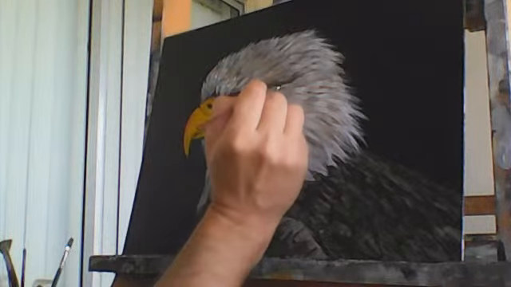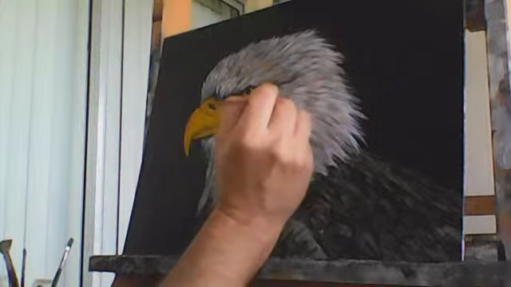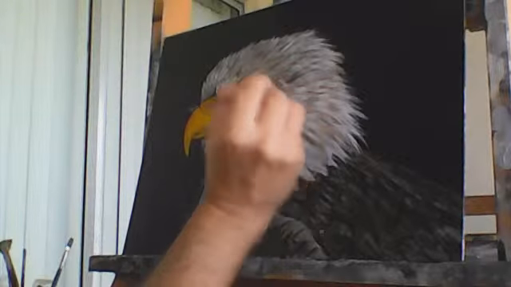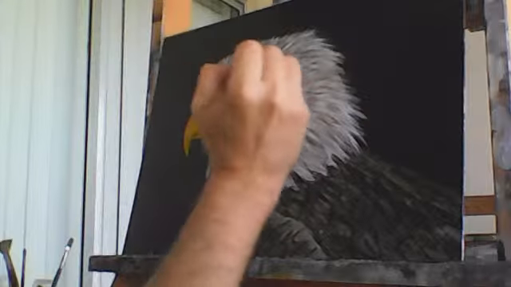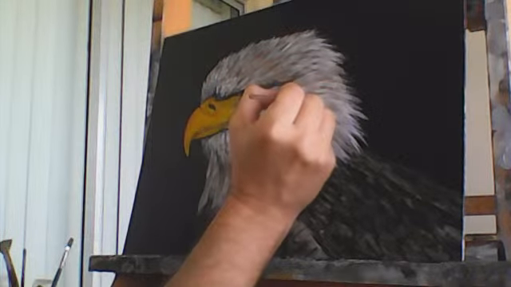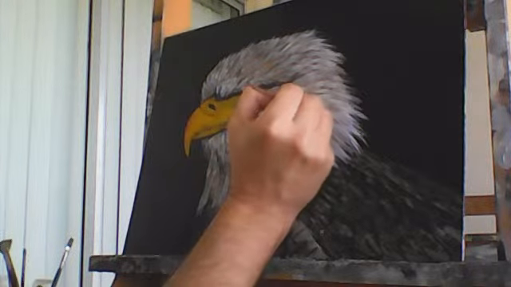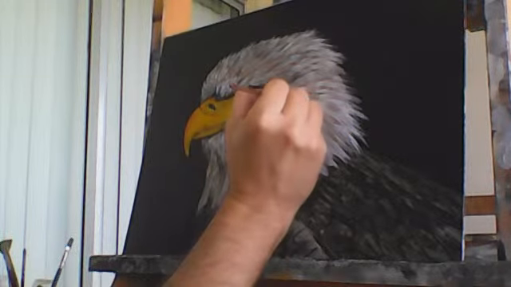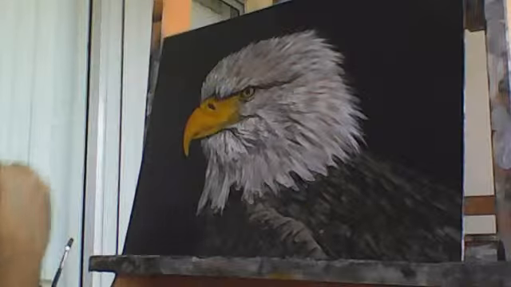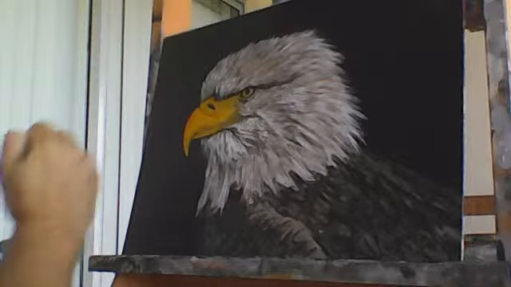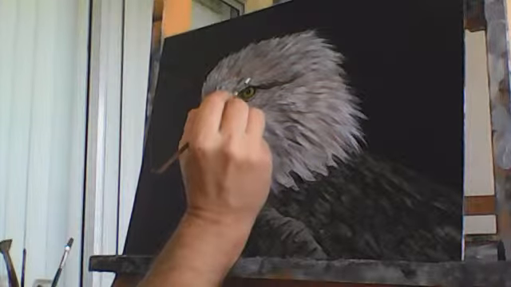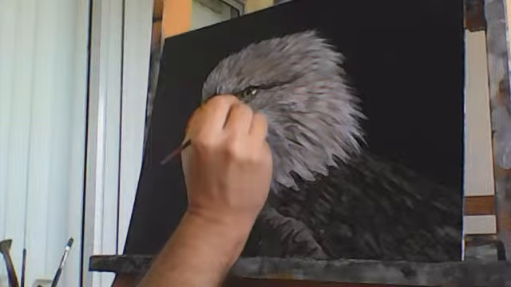I was using the same color and the same value. Value is how dark or light the paint is. Sometimes I just tap the paint on, and sometimes I stroke it a little bit more.